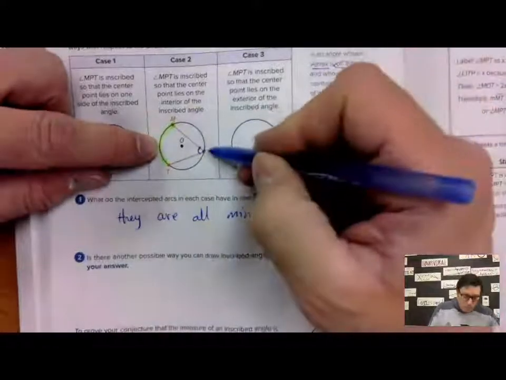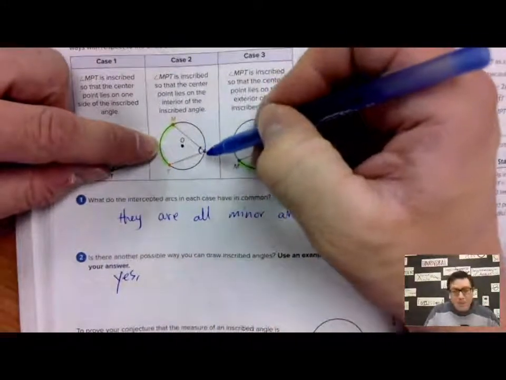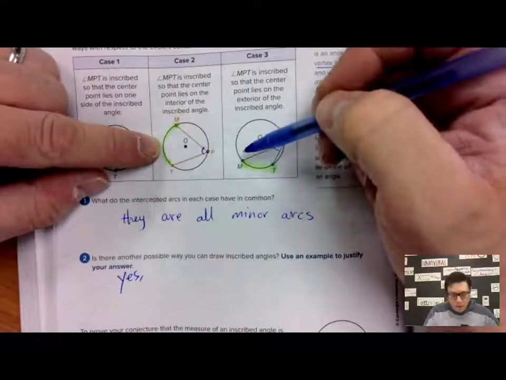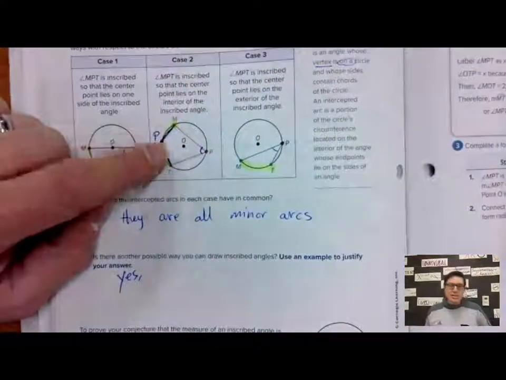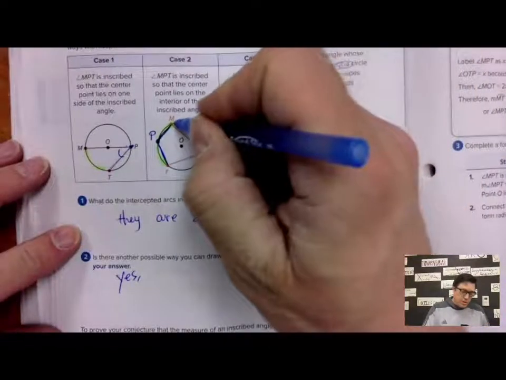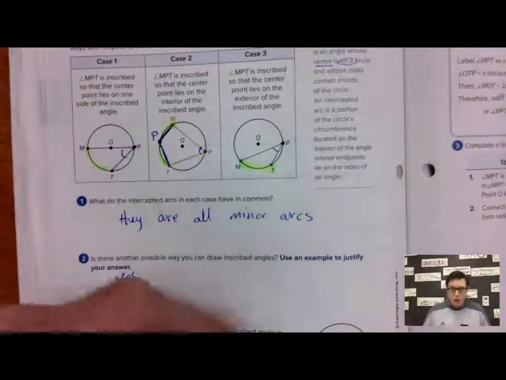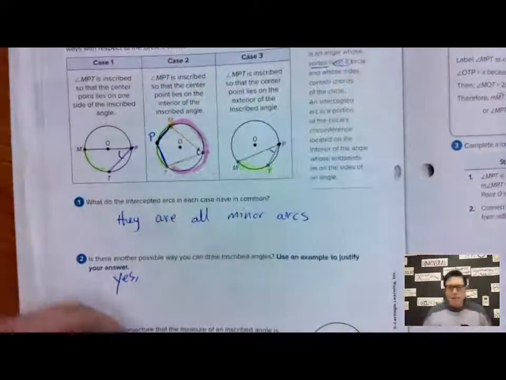And instead of putting point P on the other side of the circle, put it on the side of the circle where there's a smaller arc. And then there's an inscribed angle, but this inscribed angle is containing less than half of the circle. So then the other arc that goes all the way around MT this way would be a major arc.